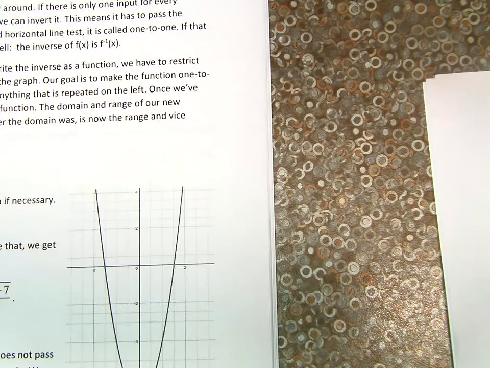Okay, 8.5 is where this really gets tough. So you're going to need to pay attention. I will try and go slow, and hopefully we'll be able to get there in the end.